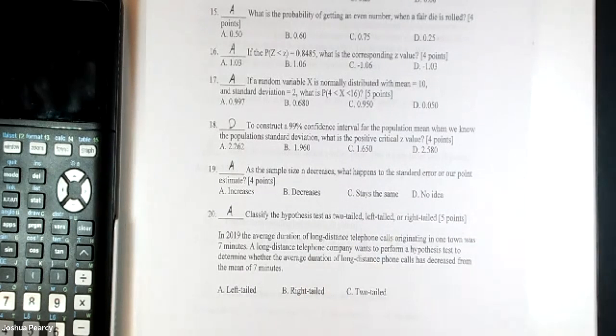If a random variable X is normally distributed with mean 10 and standard deviation 2, what is the probability of X being in between 4 and 16? There's an easy way to do this. Just use the empirical rule. So 4 is how many standard deviations away from the mean? 3. And 16 is how many standard deviations away from the mean? 3. So therefore, you're within 3 standard deviations of the mean. Therefore, 99.7% of the data will be in there. A. So if there's a question like that, use the empirical rule. Otherwise, if you can't remember the empirical rule, use the z-score formula to find the corresponding z-scores, and you will get basically the same thing.